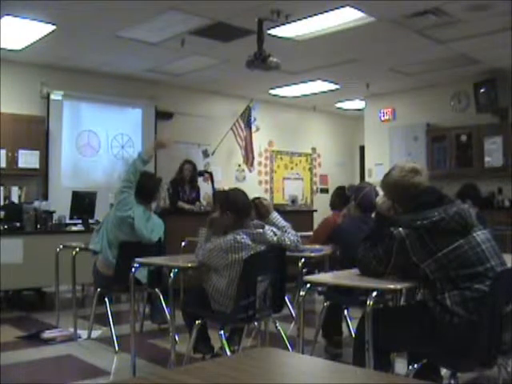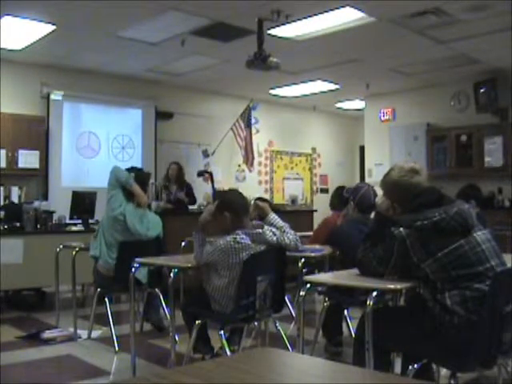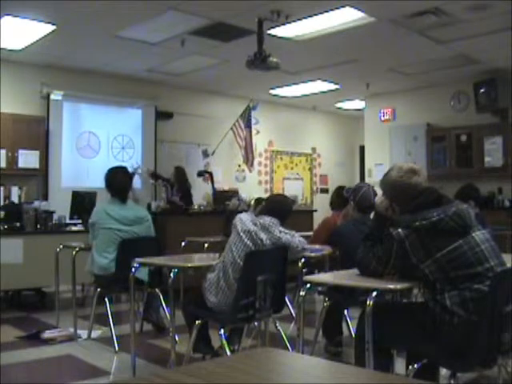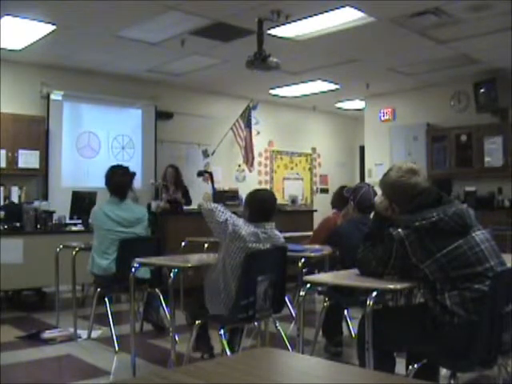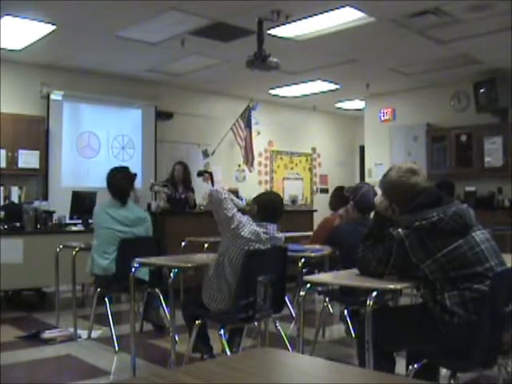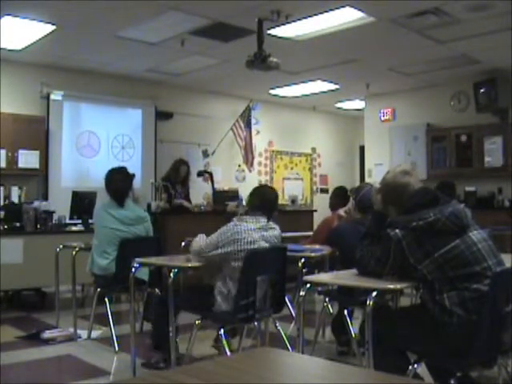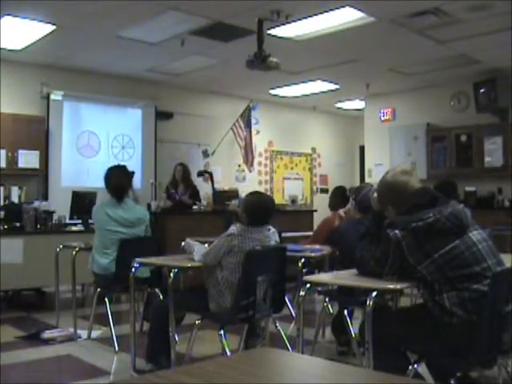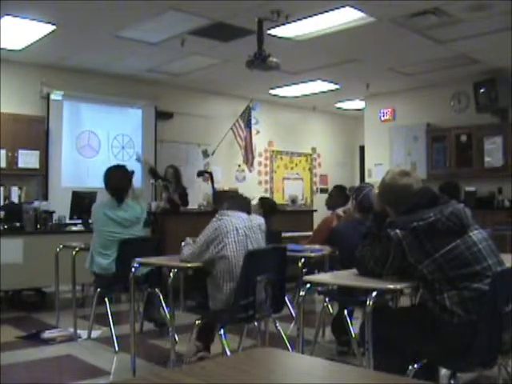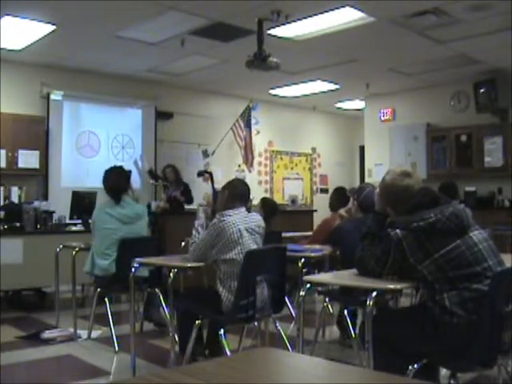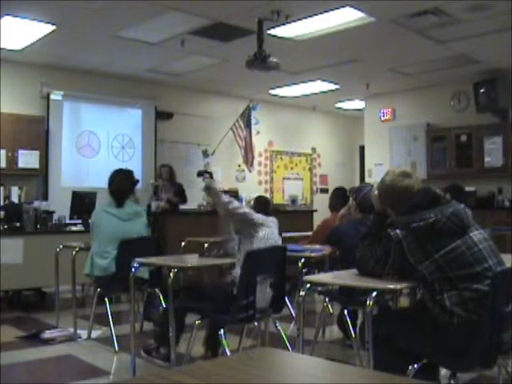Grace, what is this fraction here? How many pieces does it have? 8. So is that going to be the numerator or the denominator? Denominator. The denominator. So I'm going to put an 8 there. How much is colored in? How many pieces are colored in? Is that going to be the numerator or the denominator? Numerator.